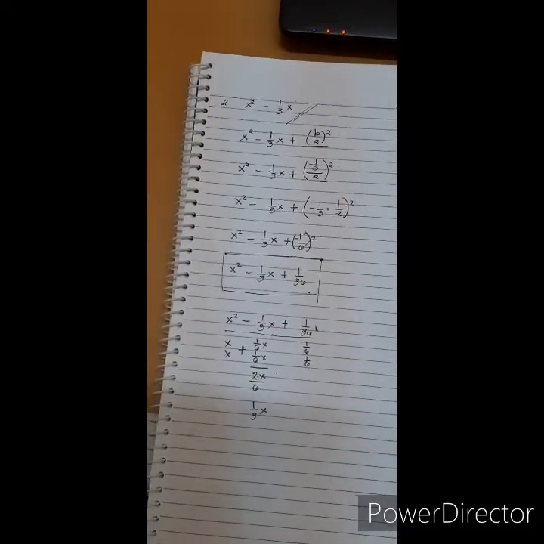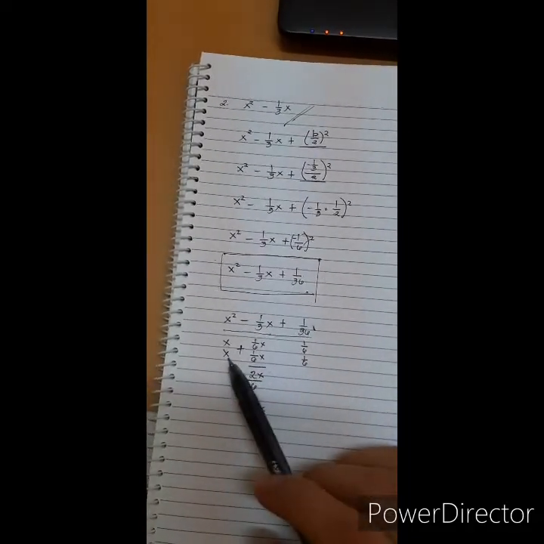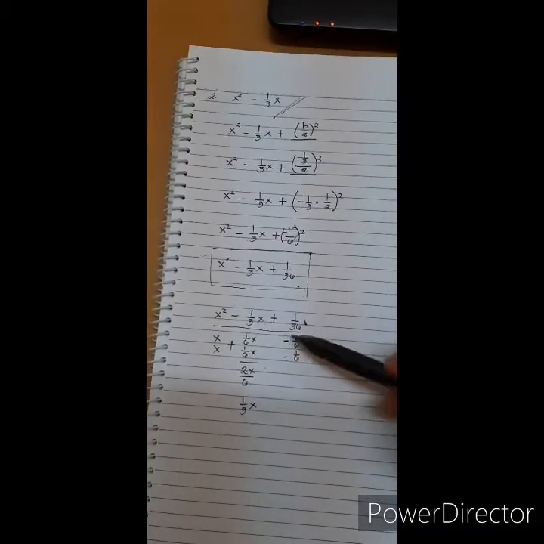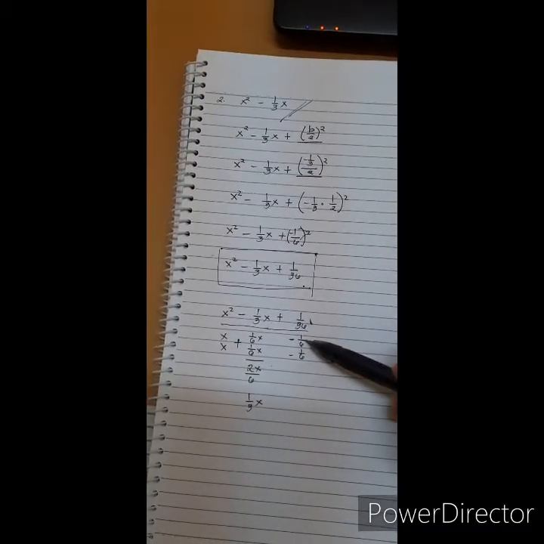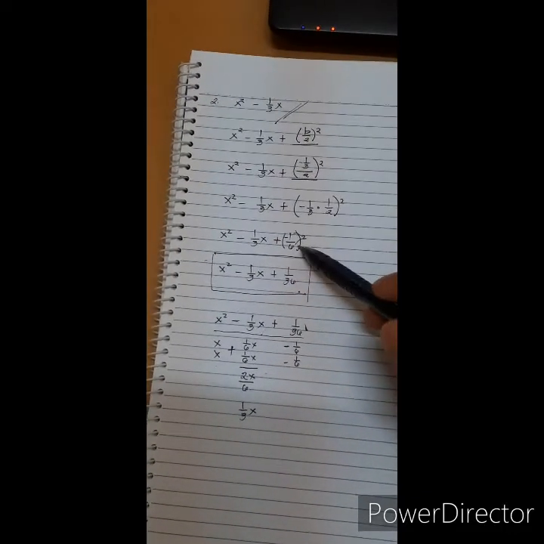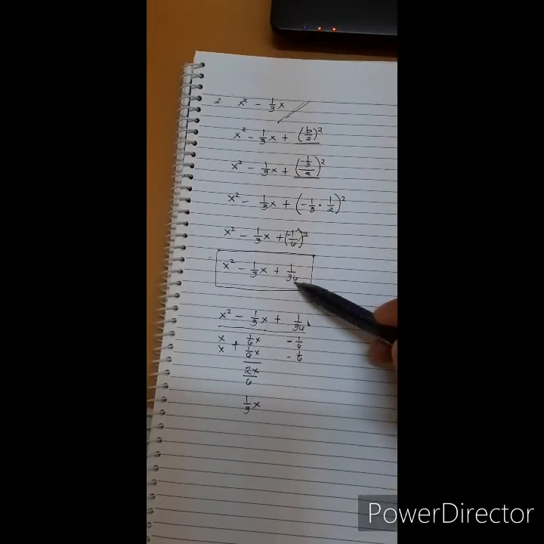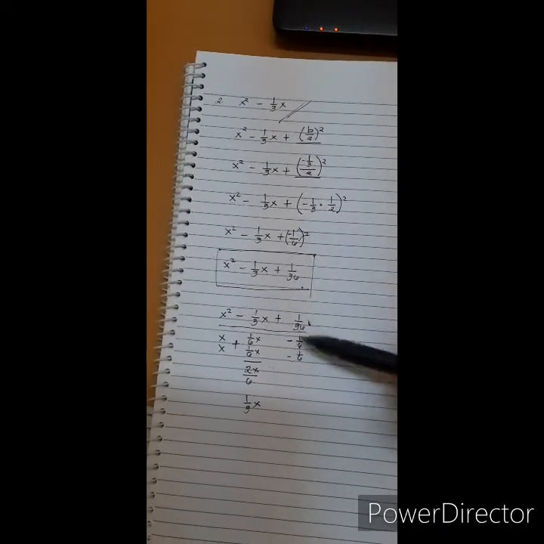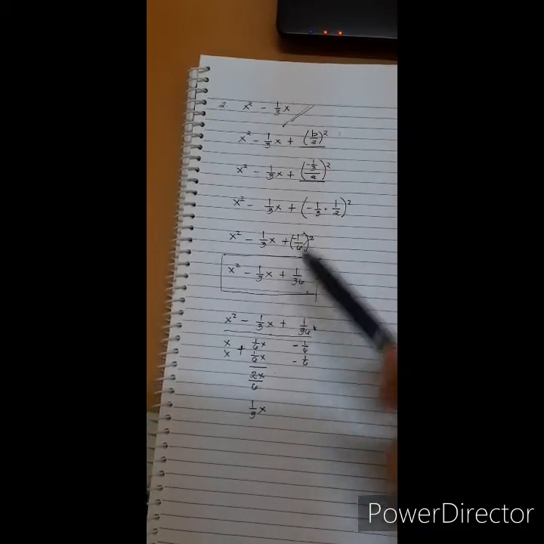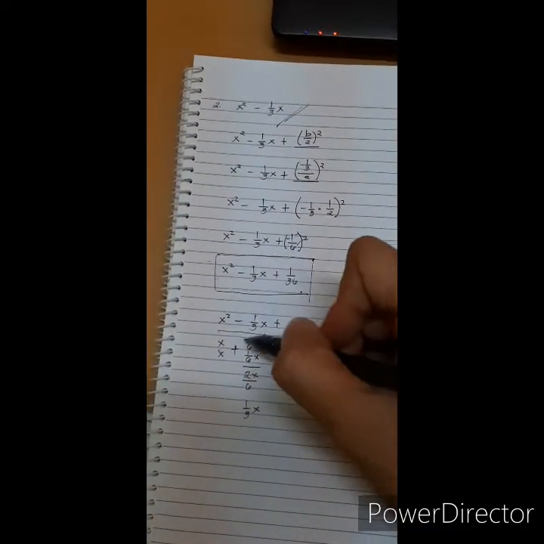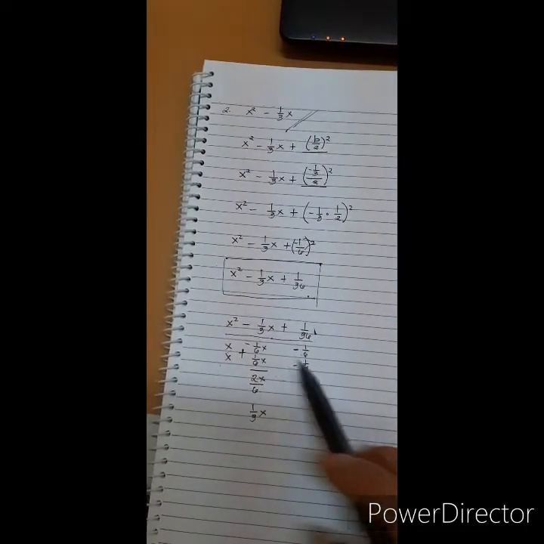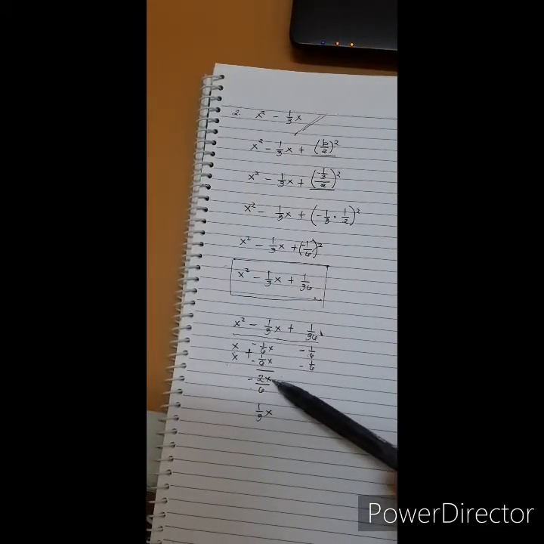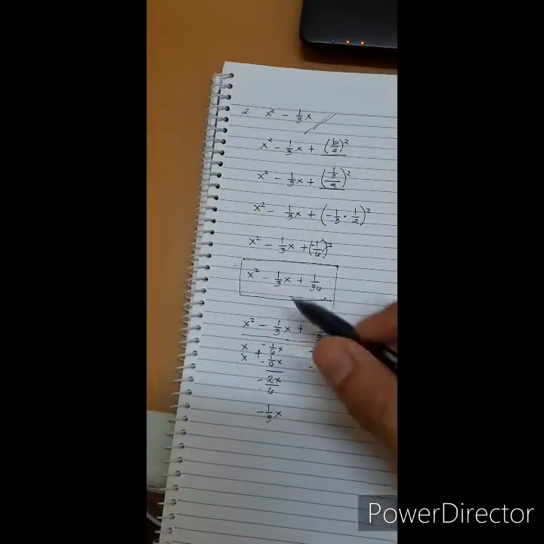Where can we put the negative? It could be here or here. Okay, let's try here. What if we put a negative on both factors of 1 over 36? So negative 1 over 6 times negative 1 over 6 is still equal to 1 over 36. As you can see, they have patterns, they have connections. So x times negative 1 over 6 is negative 1 over 6x, same as here. So we will write here negative 2 over 6x, and so they are now equal.